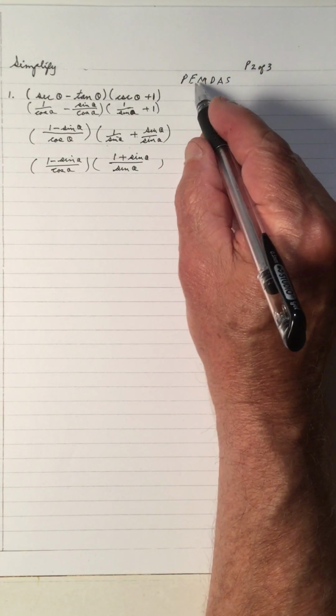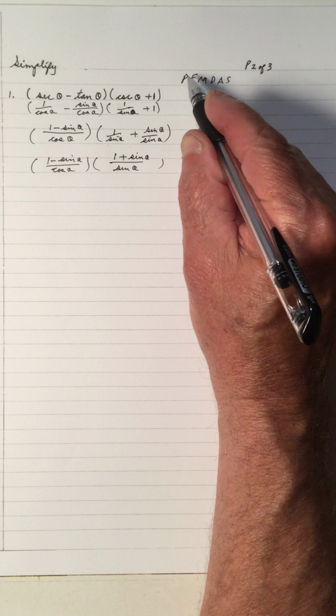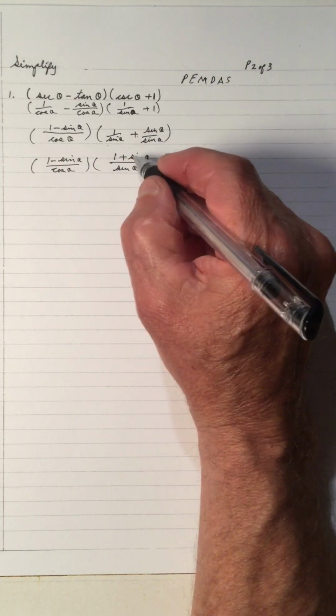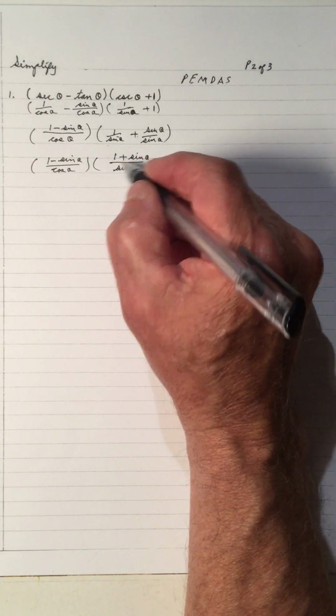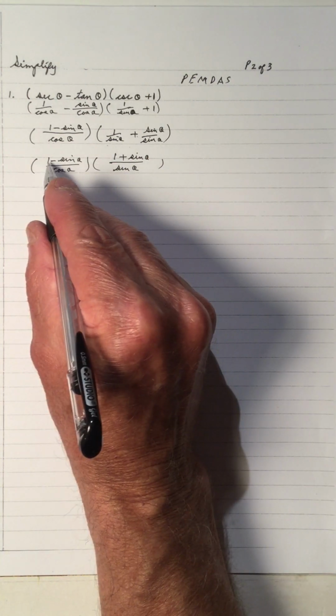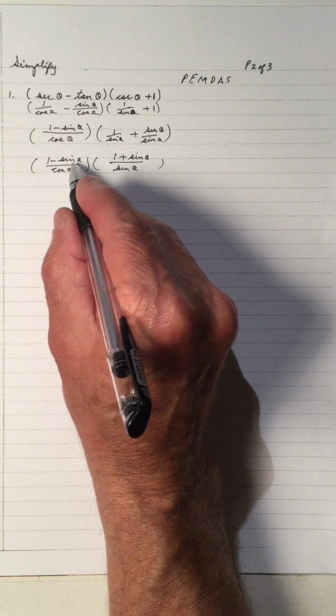Now there are no powers, so we have to multiply. No division, so we multiply these two fractions. When I multiply the numerators, I have to use my FOIL.